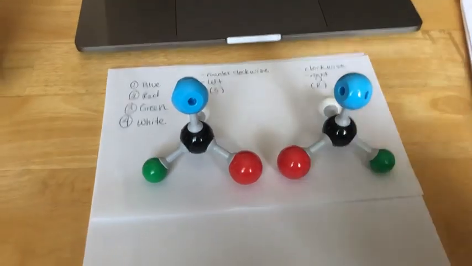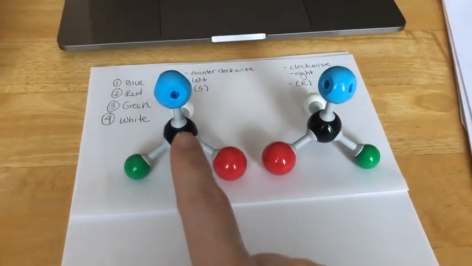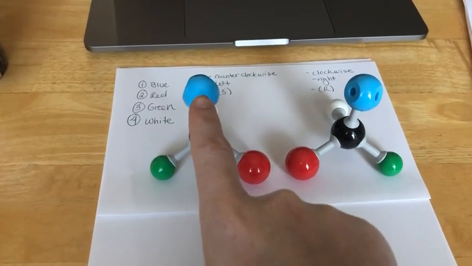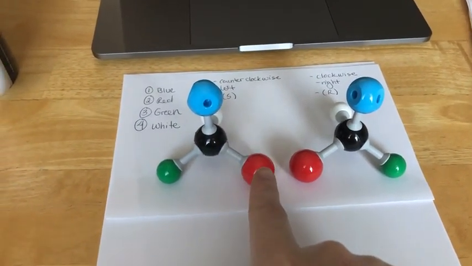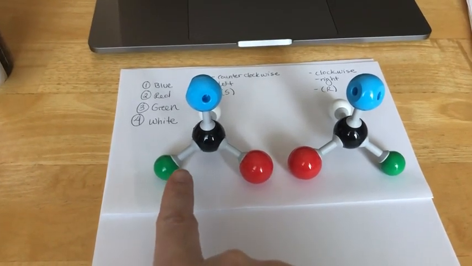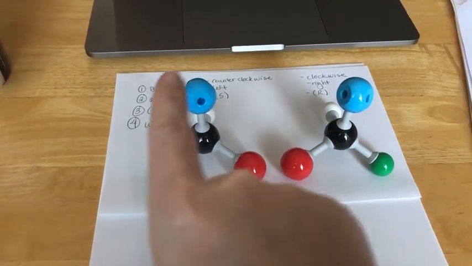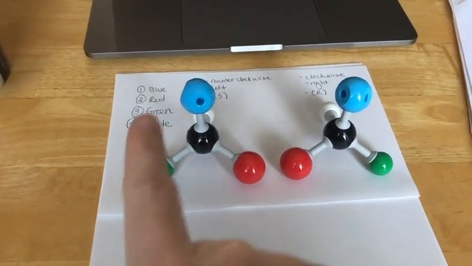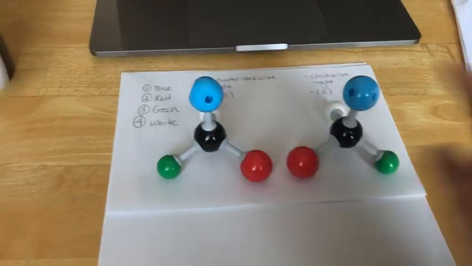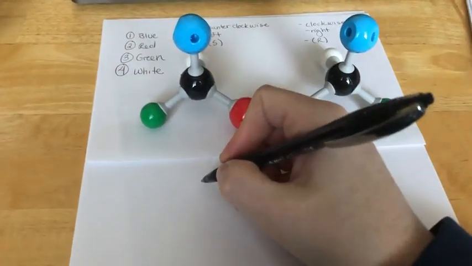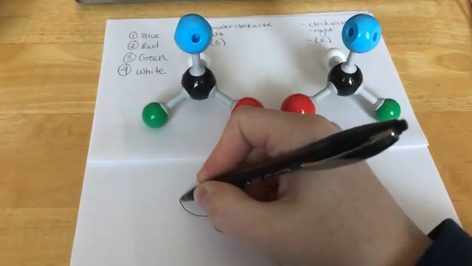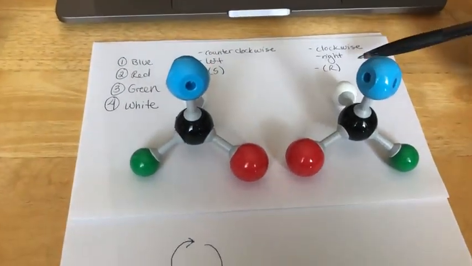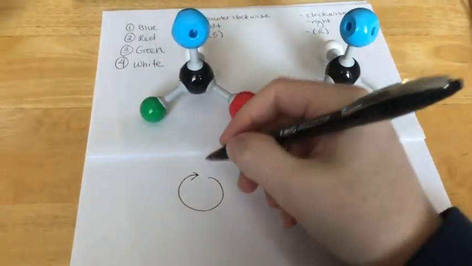Okay. So let's start with the molecule on the left. So we're going to draw a circle from the highest priority atom, which is blue, to the second, which is red, to the third, which is green. So as we draw our circle, it's in a clockwise direction and it's going towards the right. So let me just draw that circle here. All right, so that means we have an R conformation.